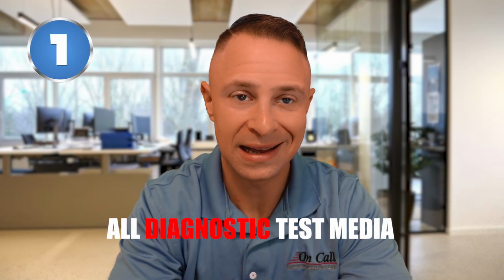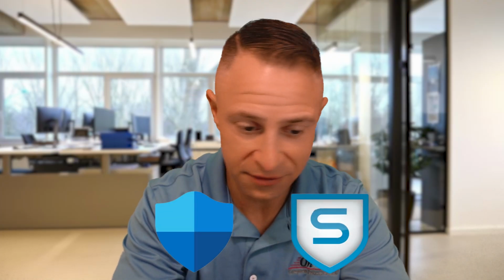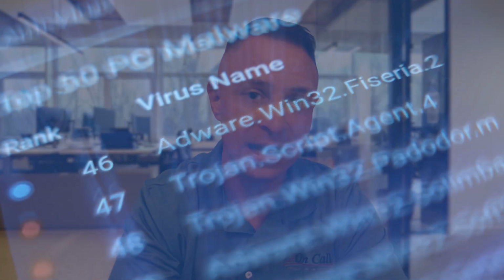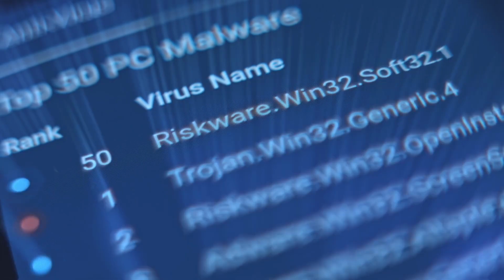One, all diagnostic test media is scanned before use. Here's how you do that. Basically, get some sort of antivirus that will scan upon insertion and scan upon download. A great example is Defender P2 for desktop will do that. Sophos Endpoint will do that. We're big fans of both. Again, technical implementation: use up-to-date antivirus or anti-malware tools to scan external media and media that may be downloaded.